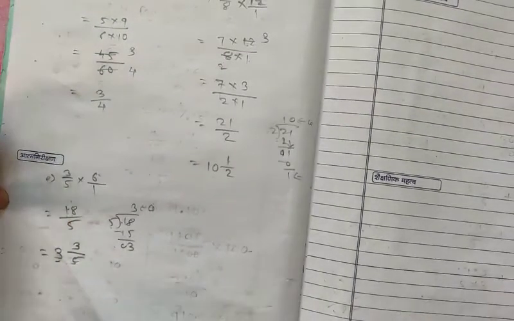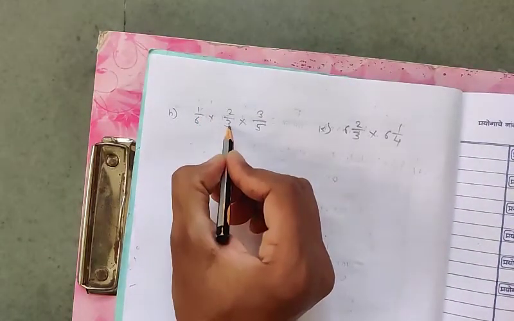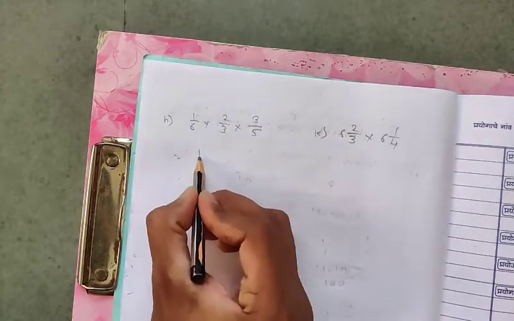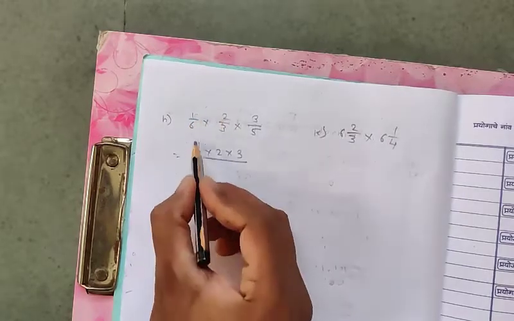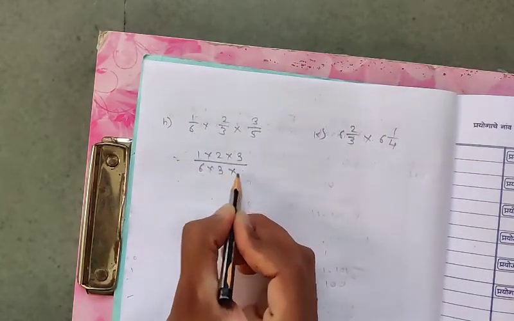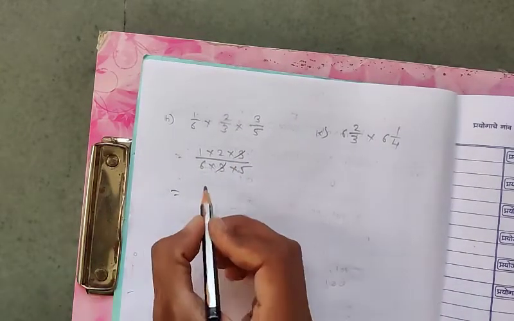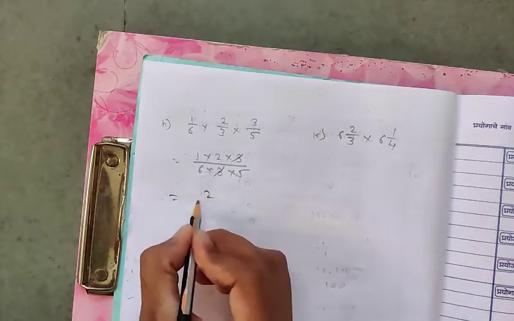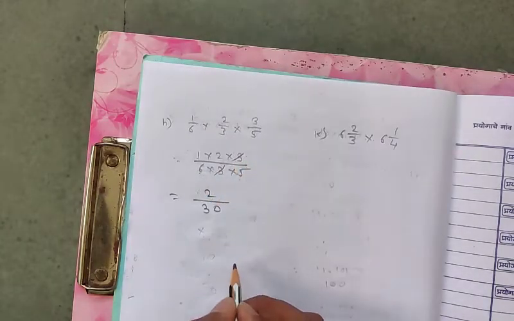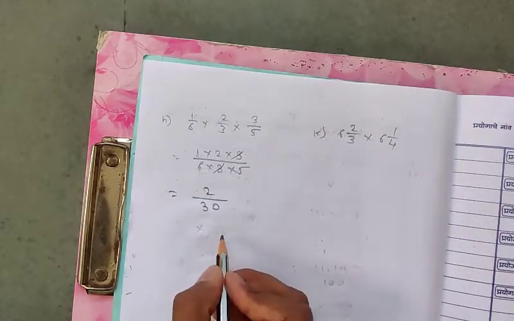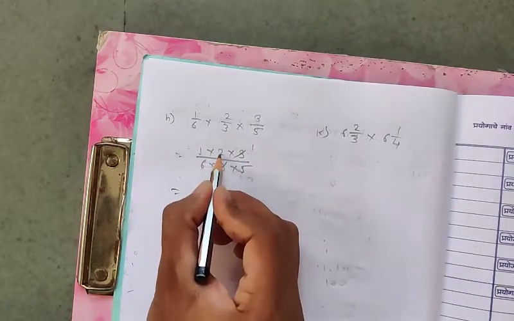Understood? Now one more example I have taken here. 1 upon 6 multiplied by 2 upon 3 multiplied by 3 upon 5. Directly you can write 1 multiplied by 2 multiplied by 3 as the numerator, and the denominator 6 multiplied by 3 multiplied by 5. Is there any common number? 3 and 3. 3 gets cancelled with 3. What is left in the numerator? 1 multiplied by 2, that is 2, and 6 5s are 30, because 3 and 3 got cancelled. 3 ones are 3 and 3 ones are 3, with 1 and 1, so that will not affect the multiplication. 1 multiplied by 2 is 2, and 2 multiplied by 1 is 2.